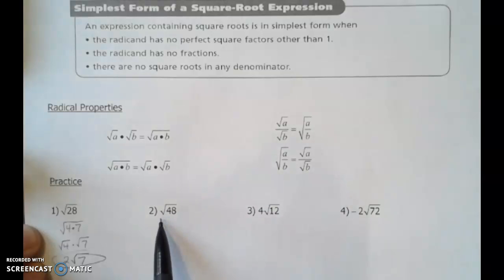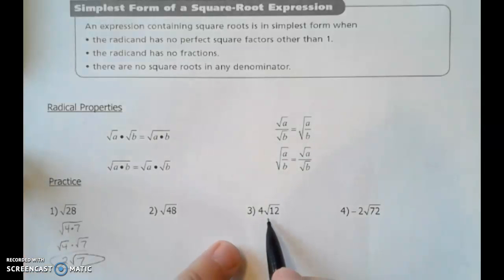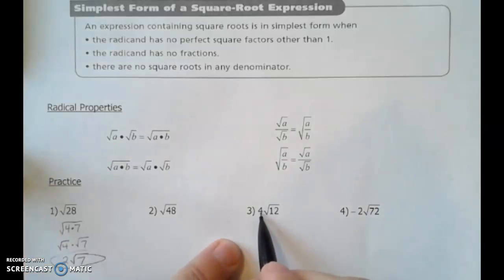We're going to skip the second one because that's the one that we already talked about up above, and we're going to look at the third one. Notice there's a number outside already. We've got 4 times radical 12. We'll deal with the 4 later on. The biggest perfect square that can go evenly into 12 is 4. 4 times 3 is 12.